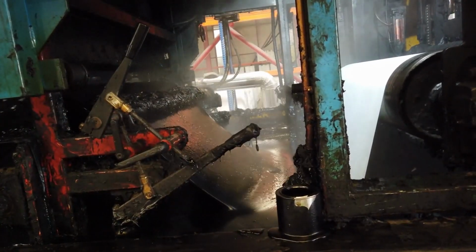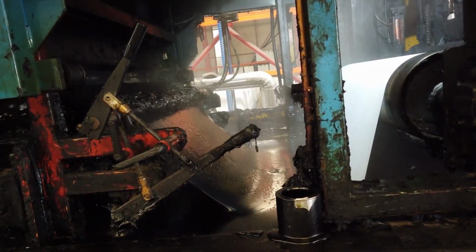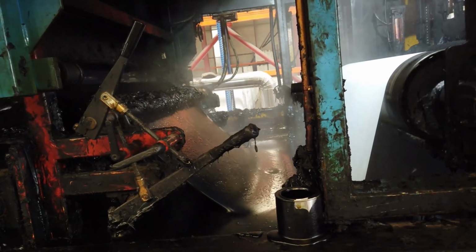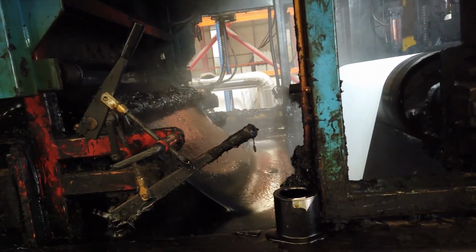Bitumen, one of the main ingredients of asphalt, is a viscous mixture of hydrocarbon that forms from petroleum distillation.